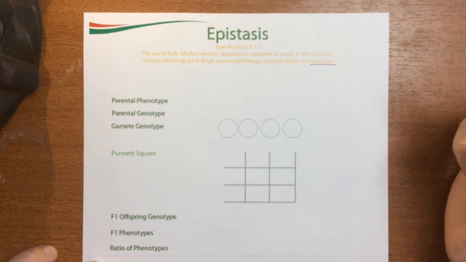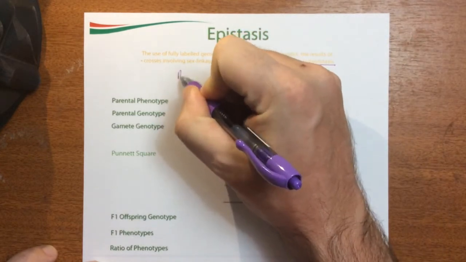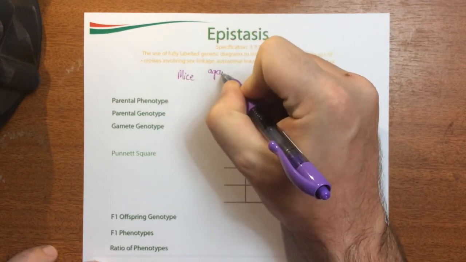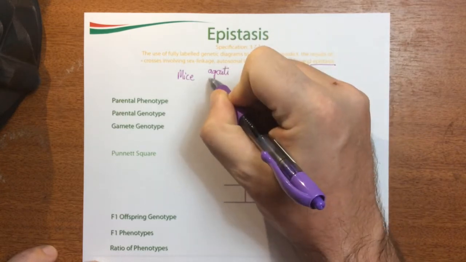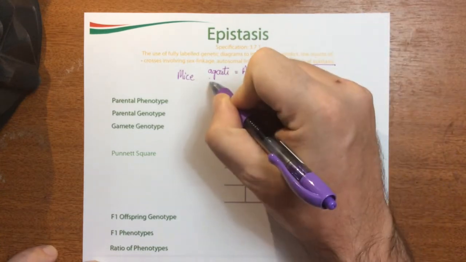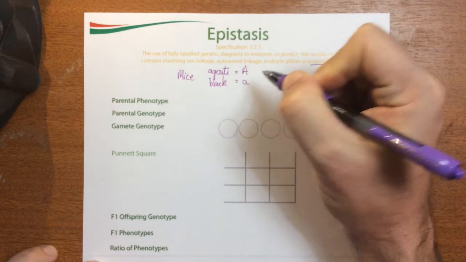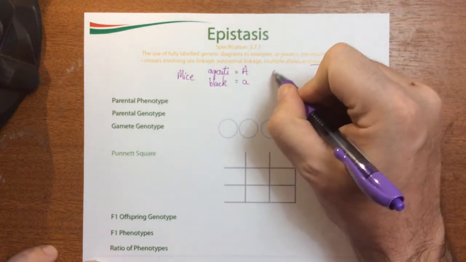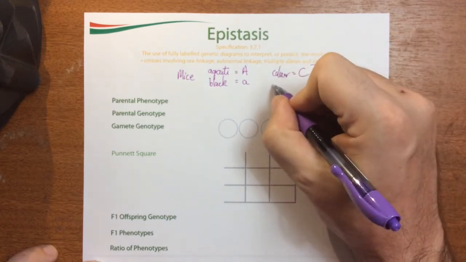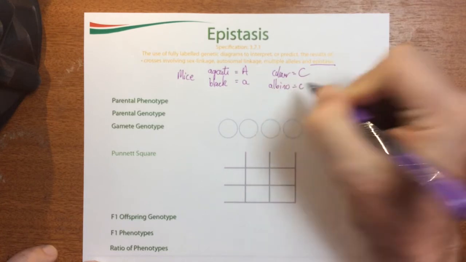So we're going to look at the agouti coloring in mice. Mice can have three colors. Agouti, which is a kind of browny color, and agouti is dominant, and we're going to call that capital A. And they can be black, and that is going to be small a. They also have a gene for color, which we're going to say is dominant, capital C, and no color or albino is going to be little c.